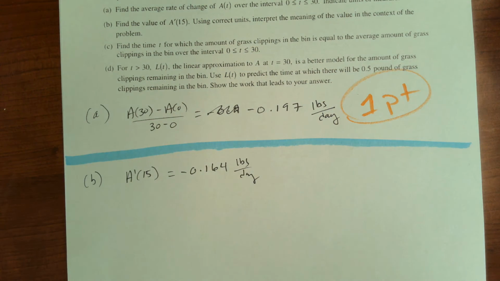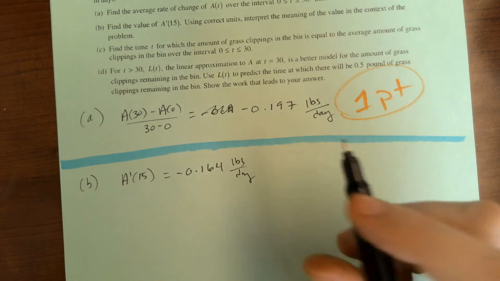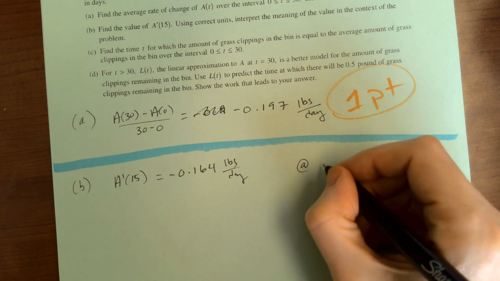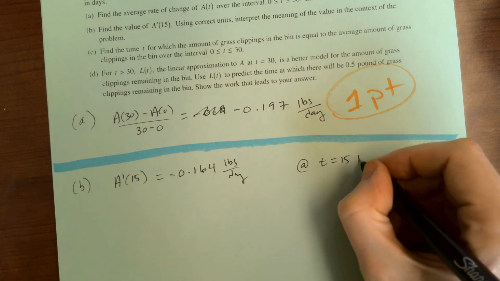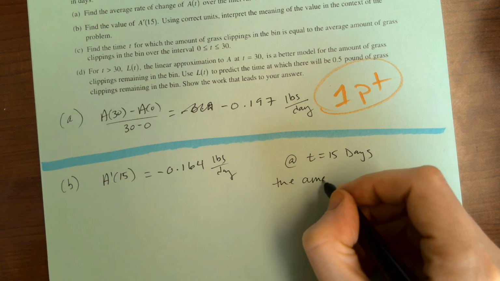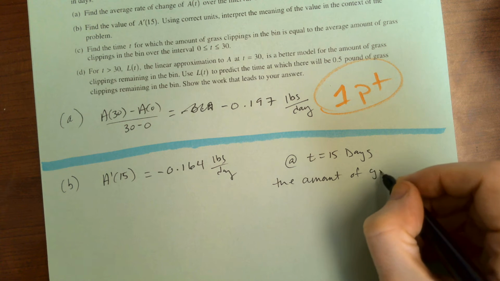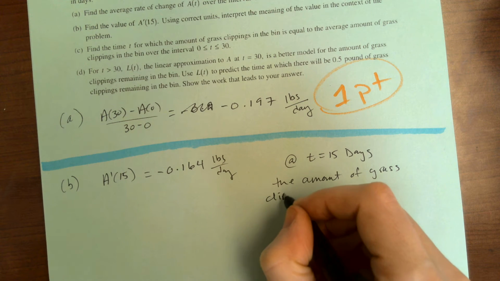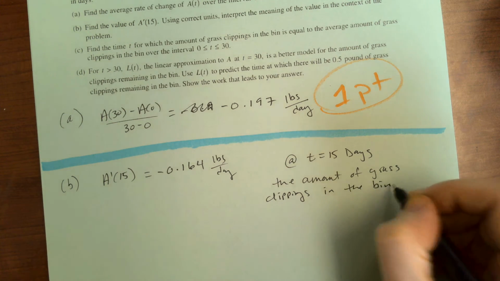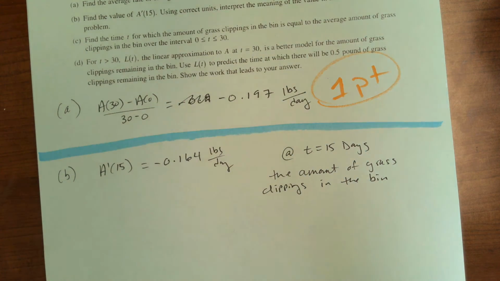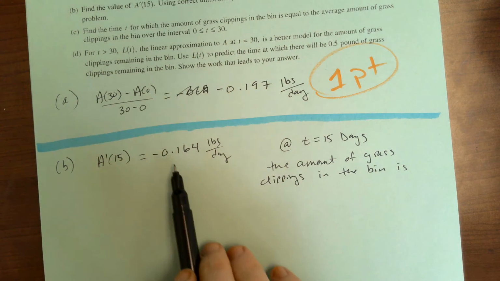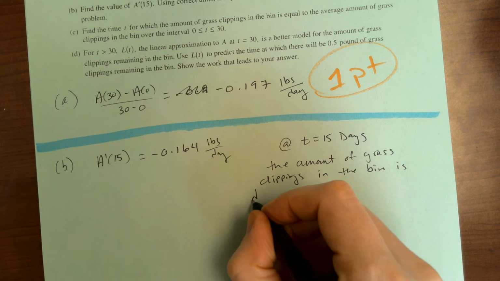Now I need to interpret this in the context of the problem. Okay, so let me start out with the time. So at t equals 15 days, the amount of grass clippings in the bin, and then you want to say whether it's increasing or decreasing. This is a negative rate, so it's decreasing.